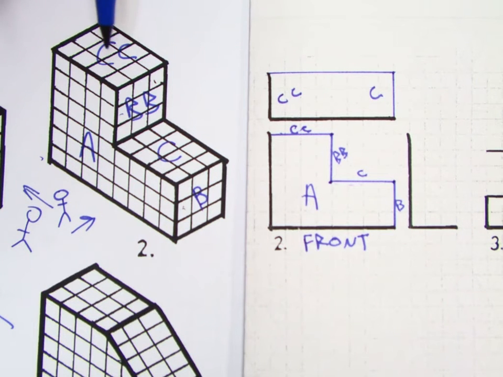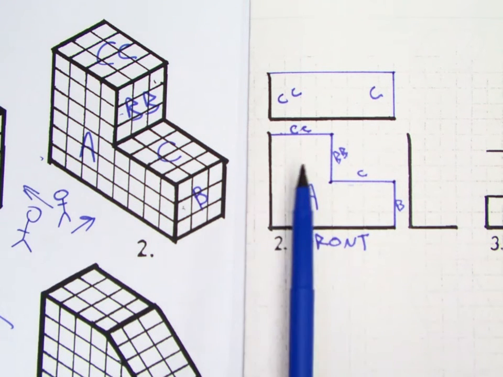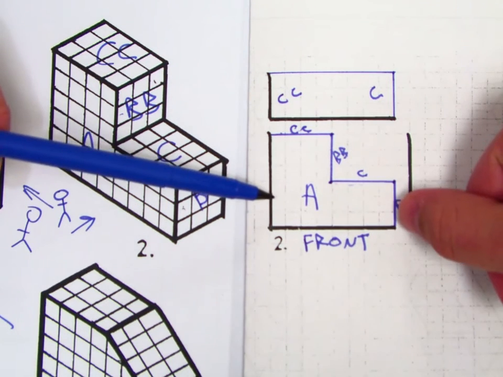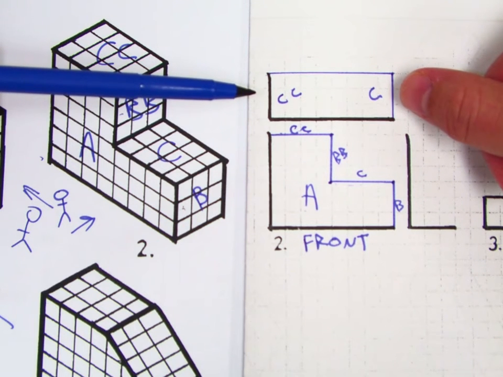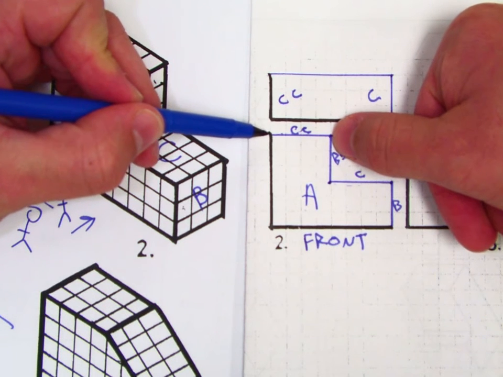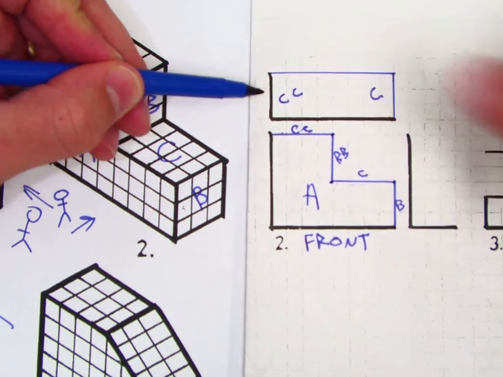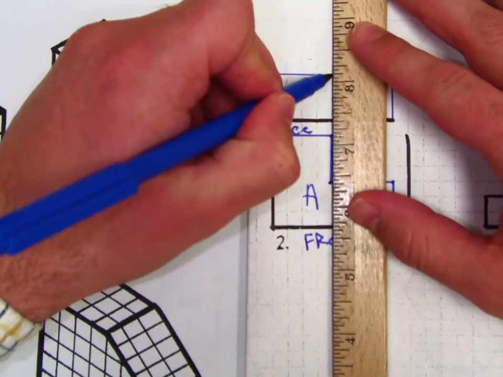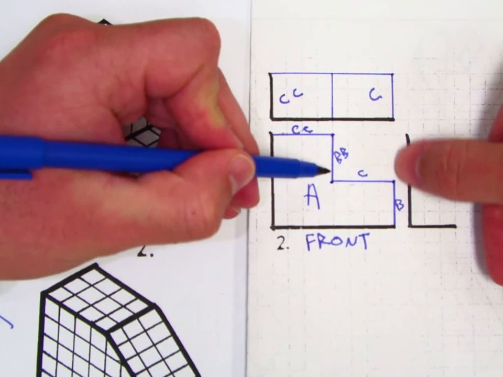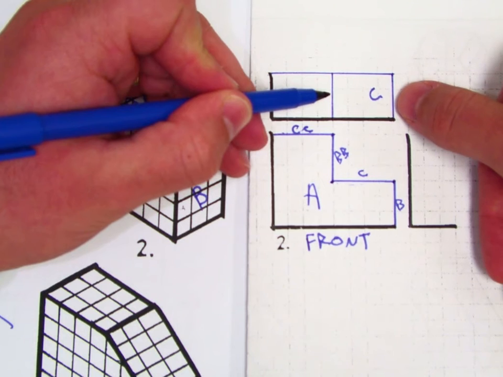So now, as I look at CC, I could count these blocks to figure out how wide. But let's pretend for a moment that I can't count. I don't have the ability to count above 3, so I'm a bit stuck. No problem. The front view can help me. We said that the width of the front view equals the width of the top view, and that's true. But what is also true is that the width of CC in the front is the width of CC in the top. Additionally, the width of plane C in the front view is the width of plane C in the top view.